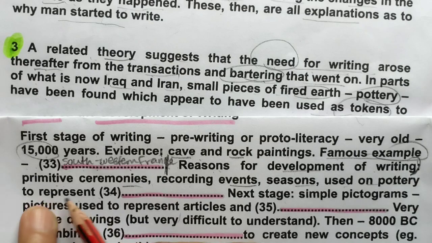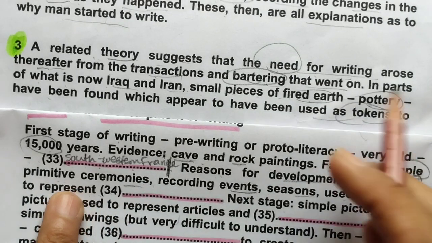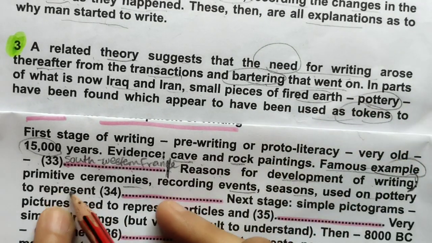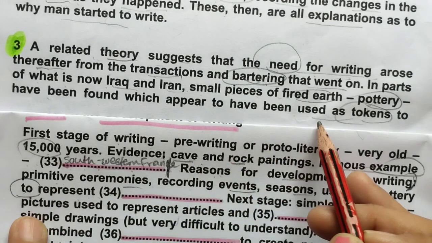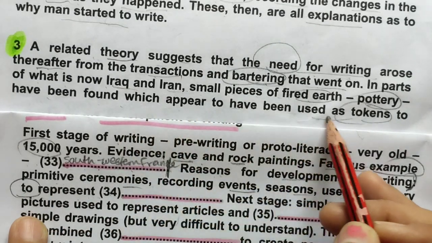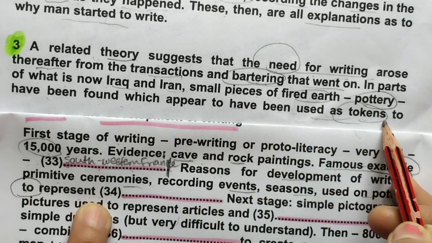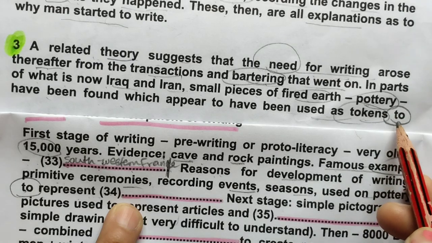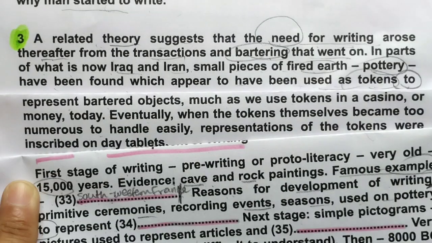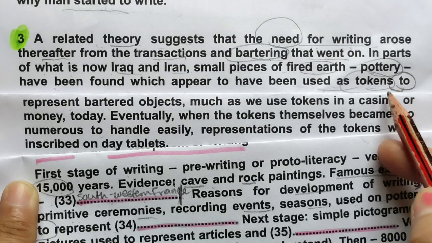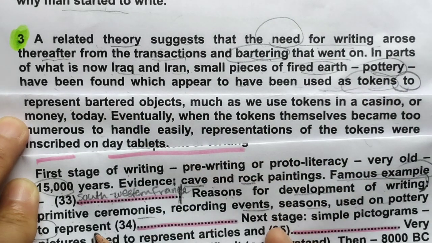So pottery, to represent, two word is also there, represent is also there. To have been used as token, to represent tokens. No, two word is here. Let's move to next page. See, this correct word is there. Tokens, to represent word is also there.